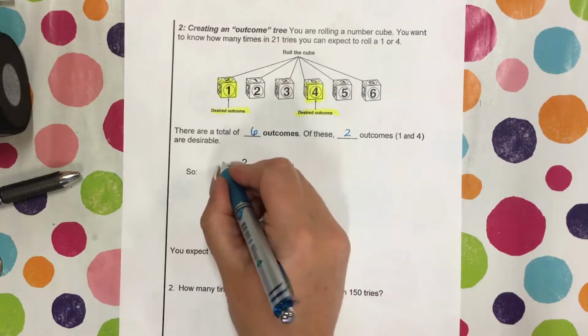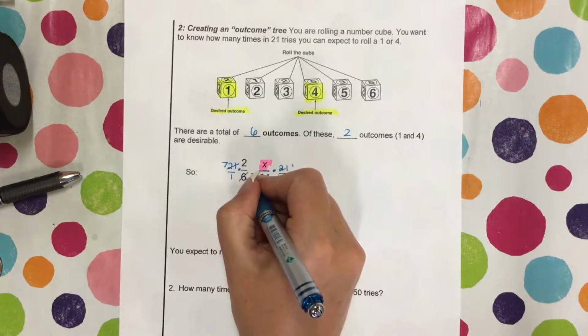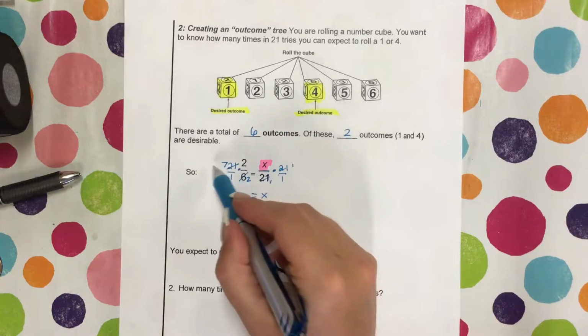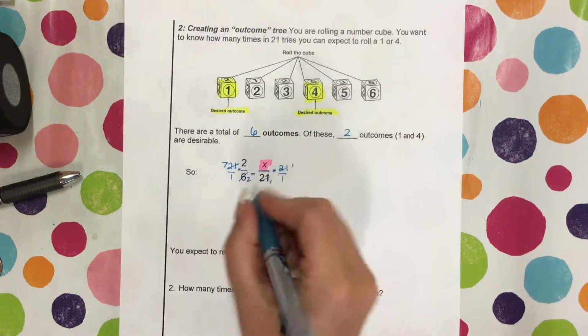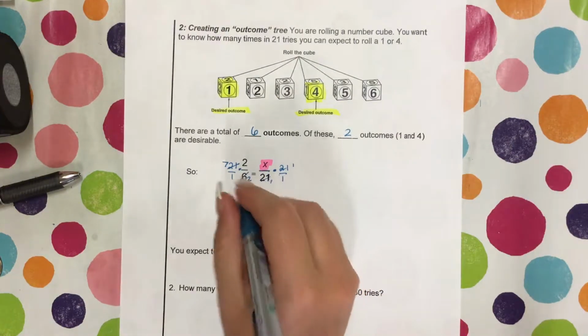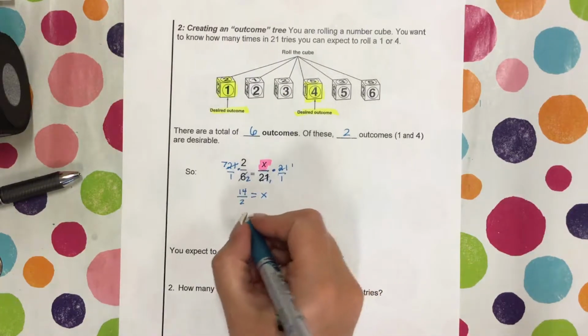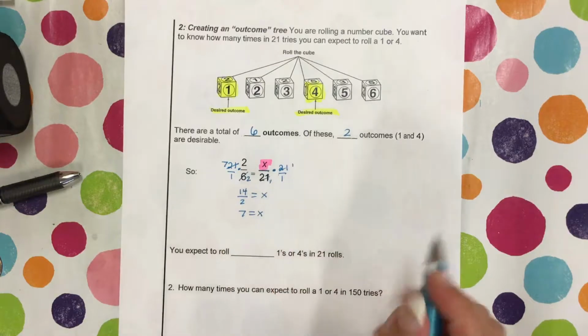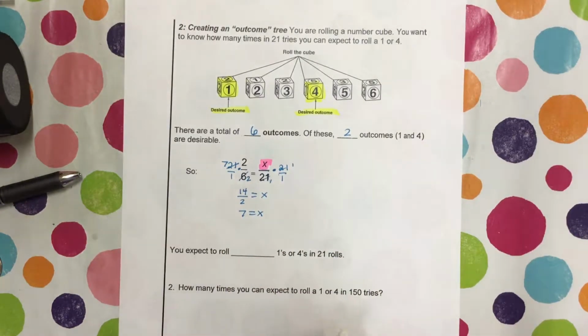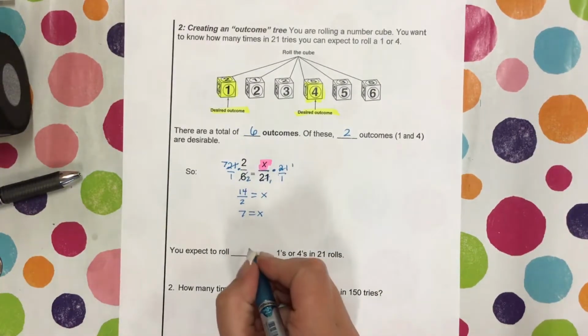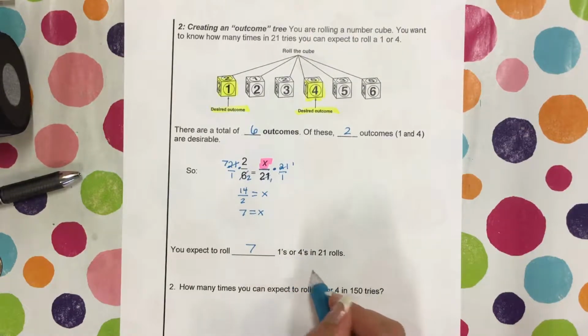3 goes into 21 7 times. 3 goes into 6 2 times. And then we're just going to multiply across. 7 times 2 is 14 over 1 times 2 is 2. And 14 divided by 2 is 7. So x equals 7, which means we expect to roll 7 1s or 4s in 21 rolls.